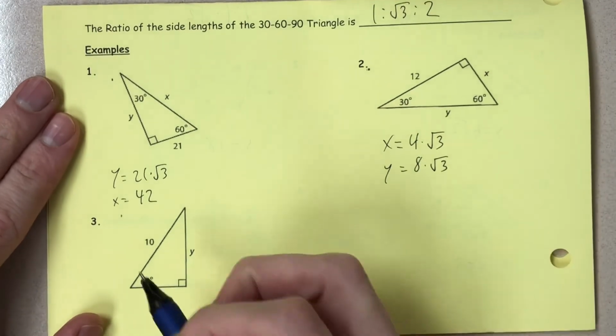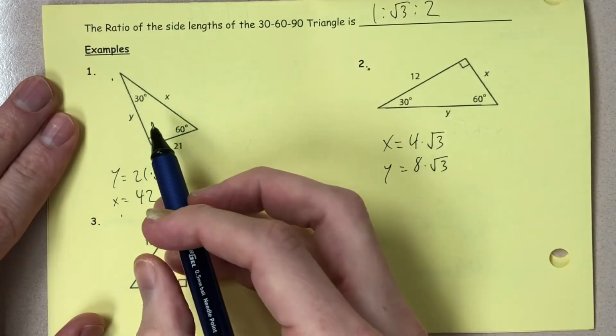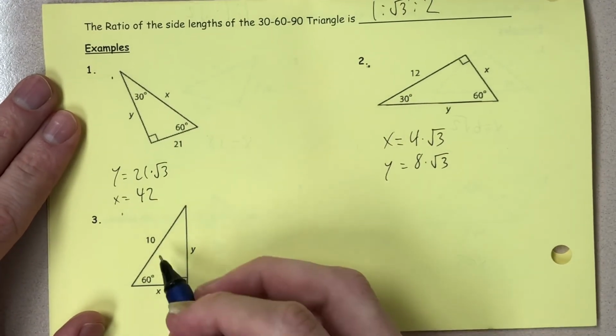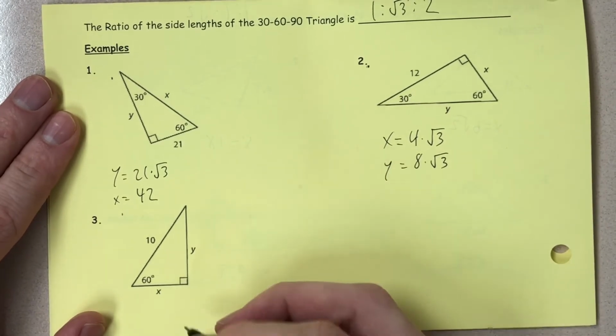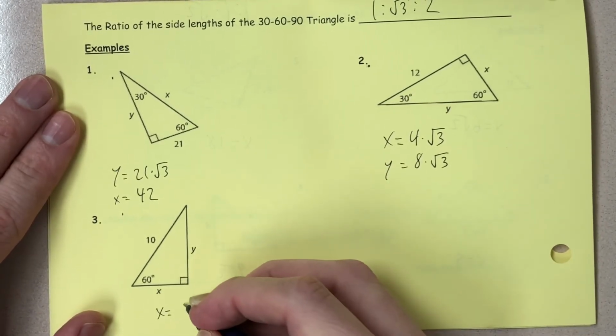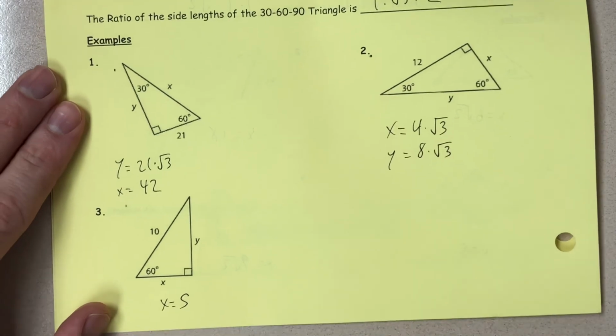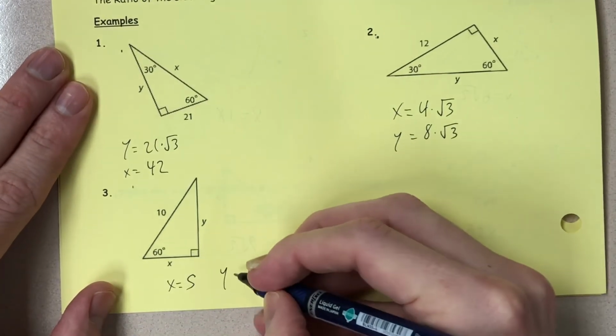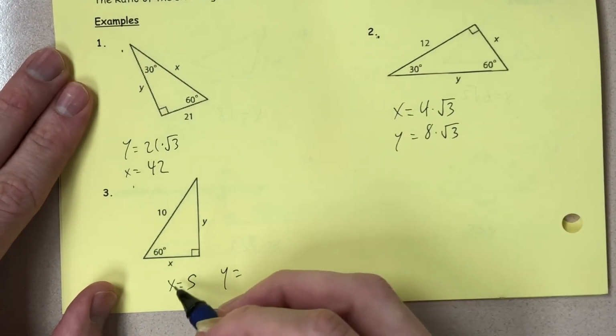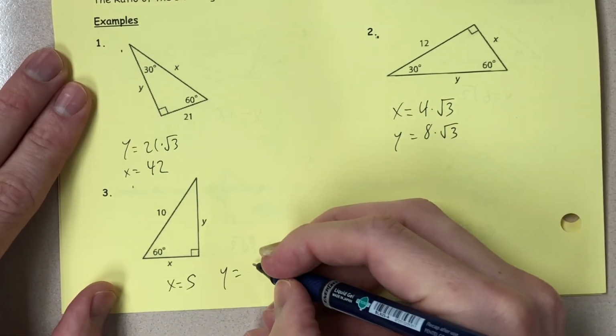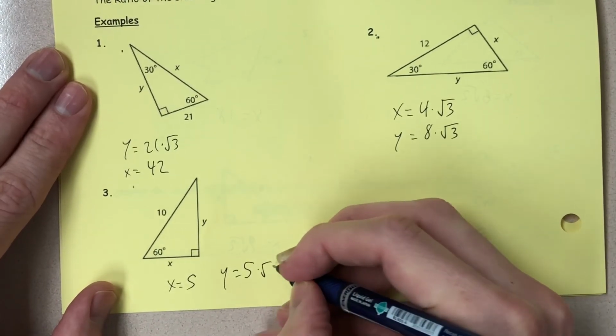Our final one is simpler, more like what we had for number 1. So we know the hypotenuse here is 10, so then x has to equal half of that hypotenuse, so x is 5. And y is going to equal x times the square root of 3, so y will equal 5 times square root 3.